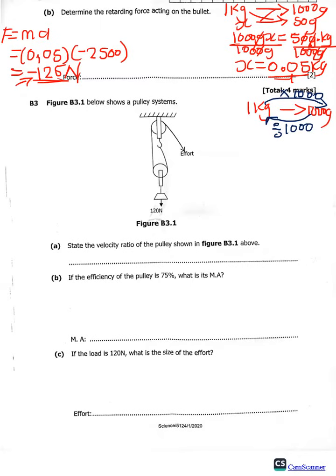Okay, now let's move on to question 3. Figure B3.1 below shows a pulley system. And then the first question is, state the velocity ratio of the pulley shown in figure B3.1 above. So velocity ratio.